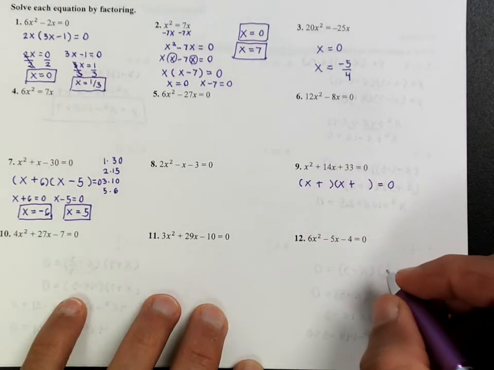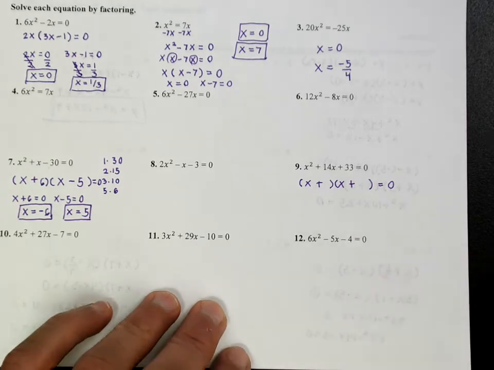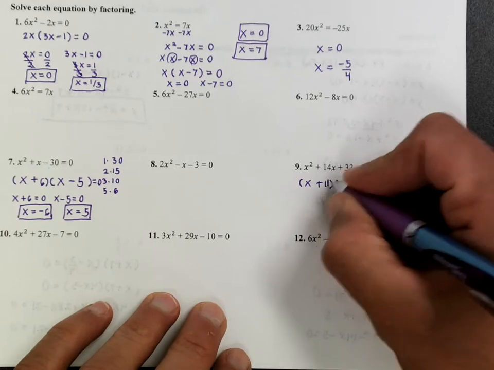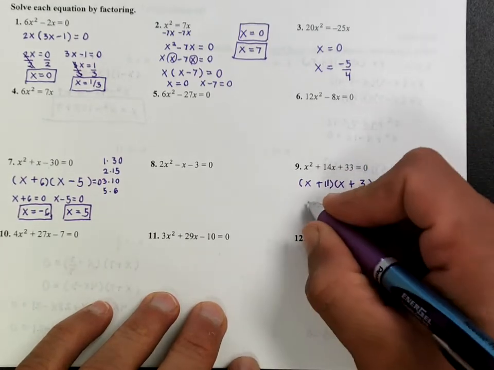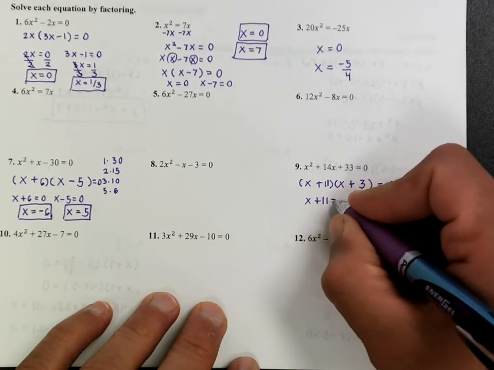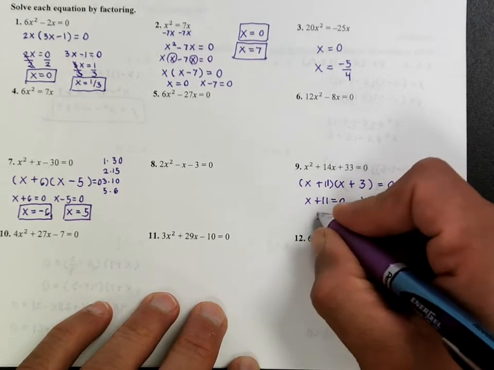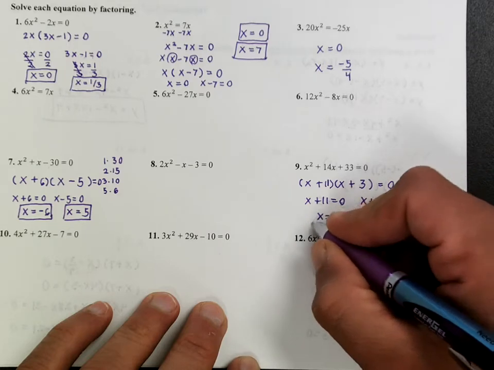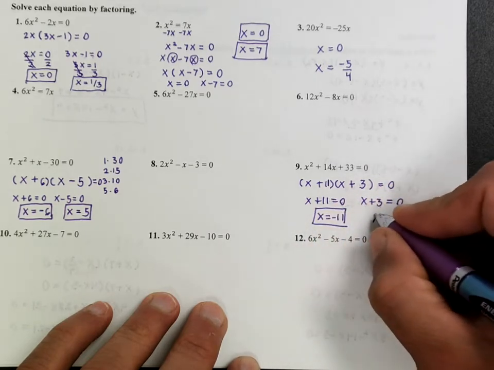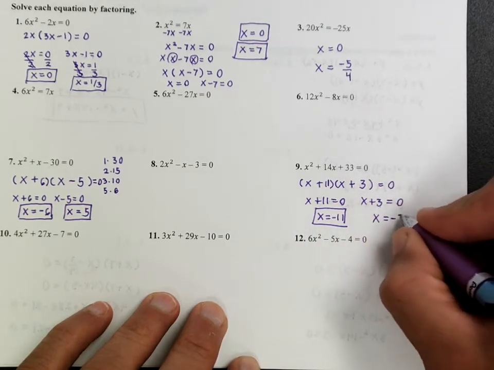Okay? So I need factors of 33 that add up to 14. Now in this case, this is going to be 11 and 3. Okay, set each factor equal to 0. So you may already know this by now, hopefully. Hopefully by now this is just review for you. Subtract 3 from each side, you get negative 3.